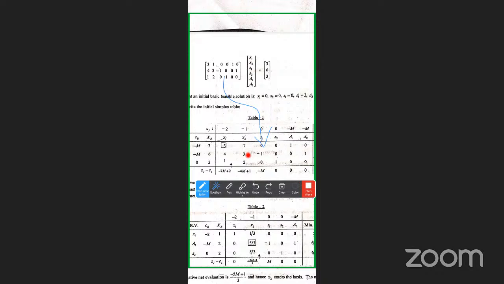So next, Cj. Cj is equal to coefficients of objective function. Minus 2, minus 1, 0, 0, minus m, minus m. So these are the x1 coefficient, x2 coefficient, s1, s2, a1, a2 coefficients in objective function.